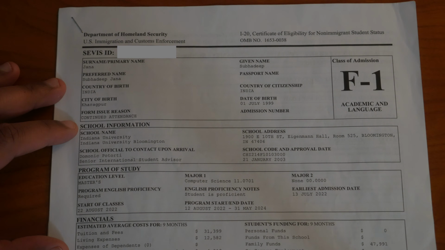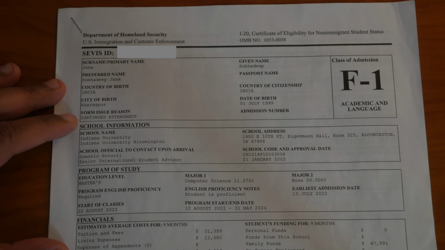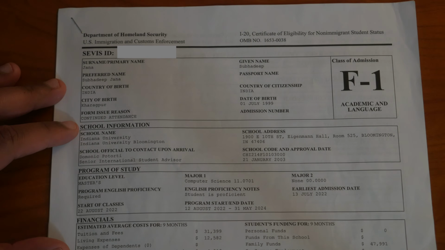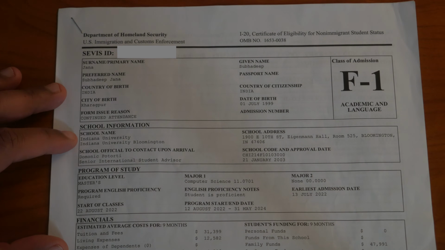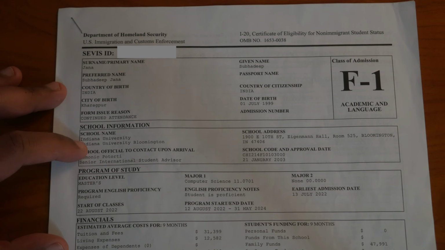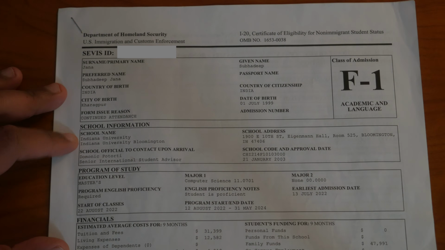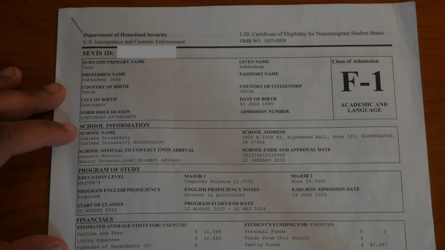Alright, moving on to the next point, which is a very important block of information here in the i20, which says school information. There you will get your school name, which was Indiana University or Indiana University Bloomington for me, and both are written over here. I'm not exactly sure why, but it sometimes happens.